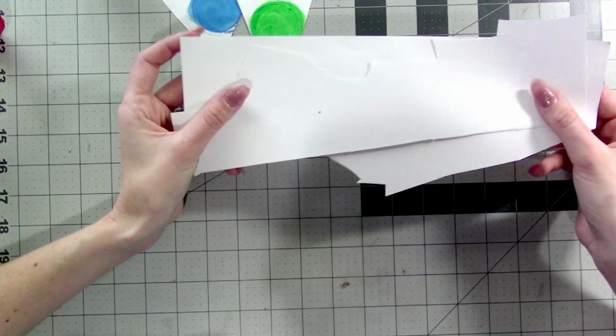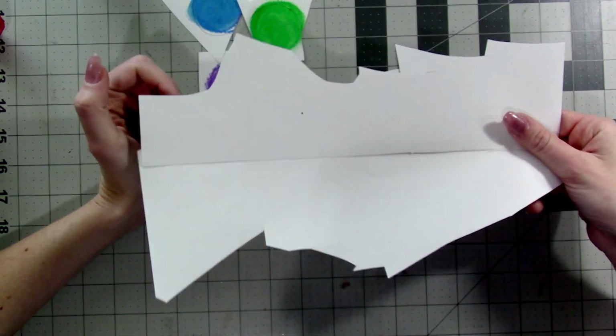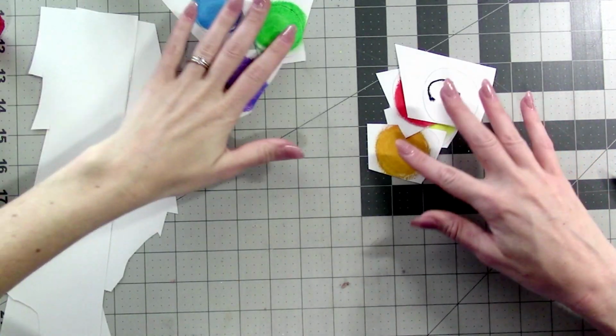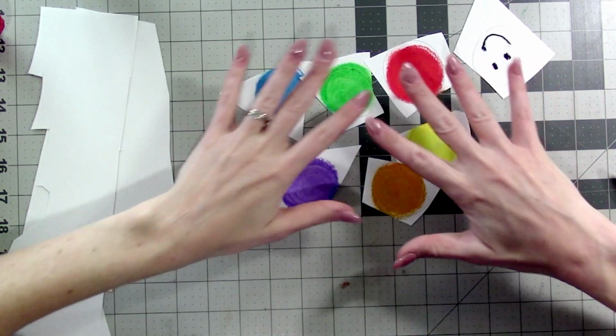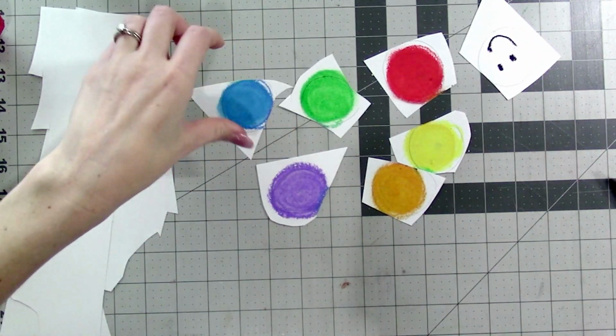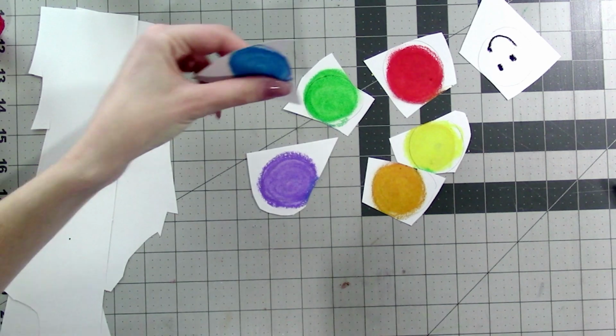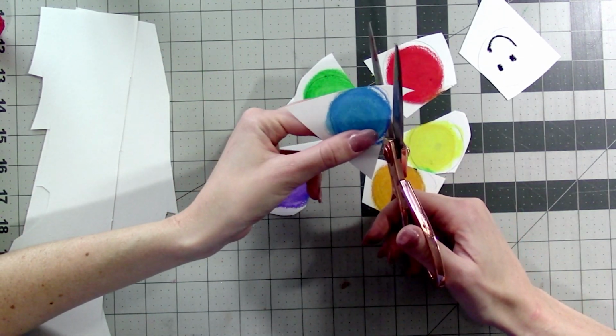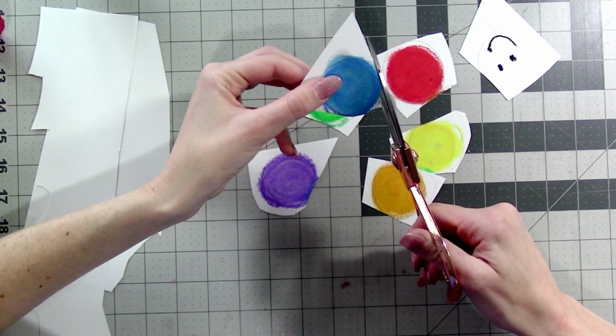All right, and you guys can put your scrap paper in a pile. And now that we have freed all of our circles from our big paper, now we can cut on the lines to cut out our circles.